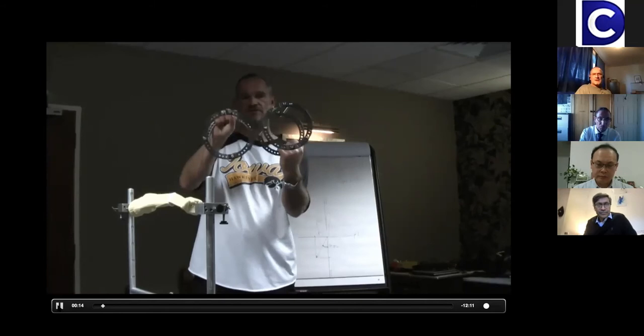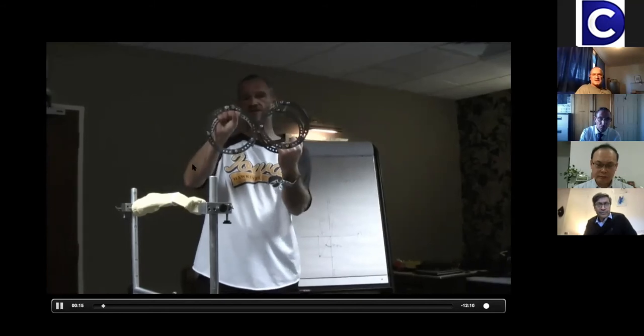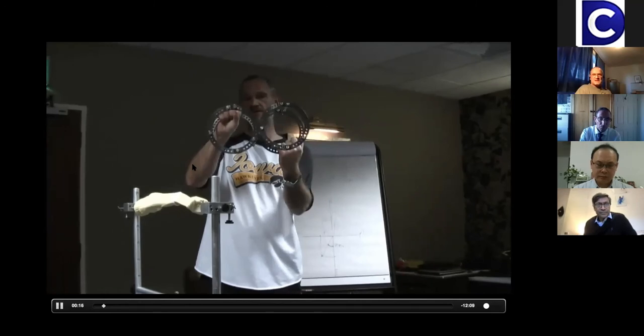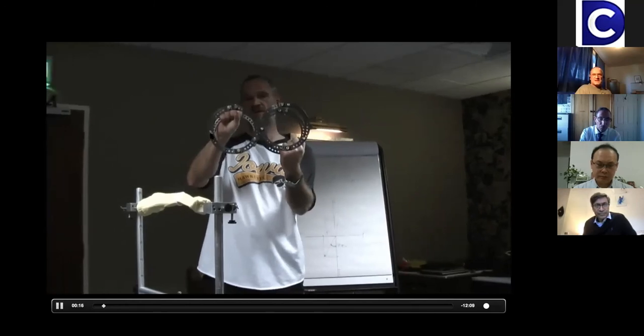But that is just to demonstrate that the rods in each couple are identically situated in relationship to connecting bolts that are holding the two halves of the ring together. And that's just going to disappear in a second.